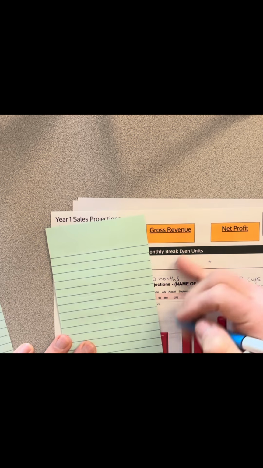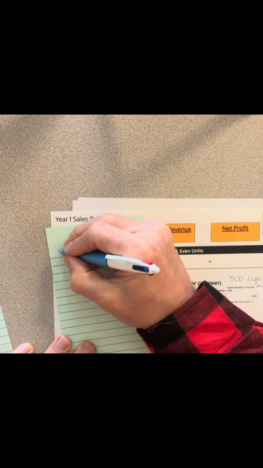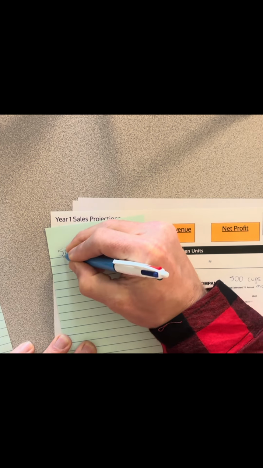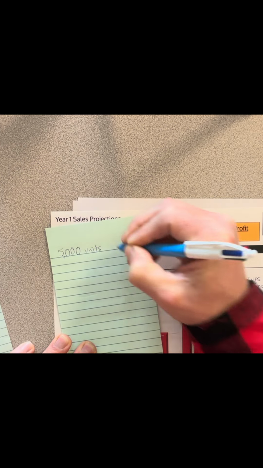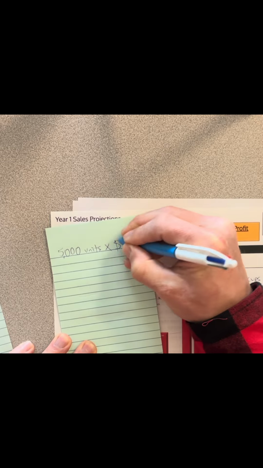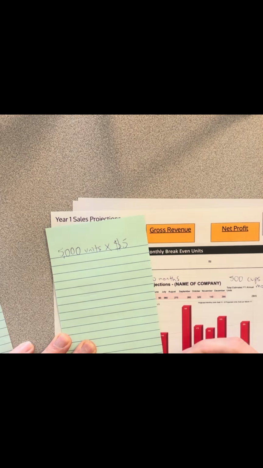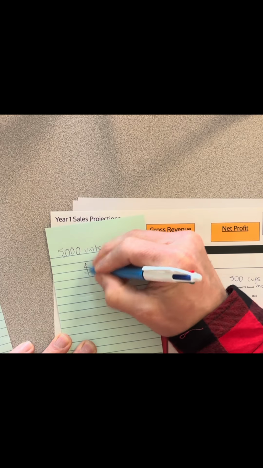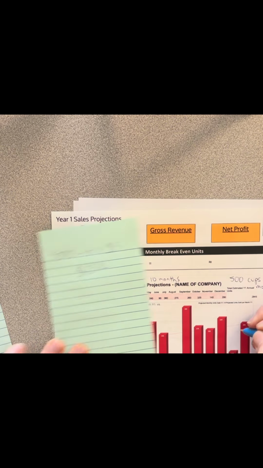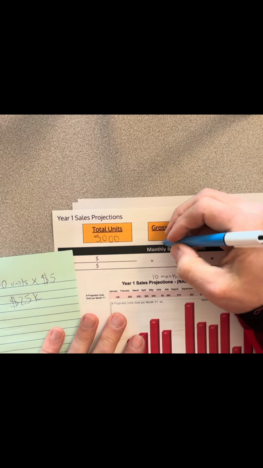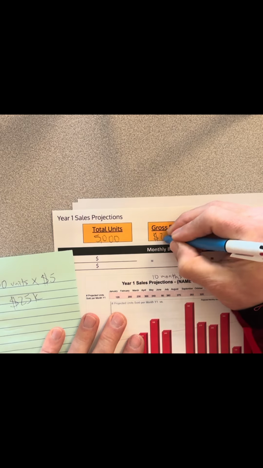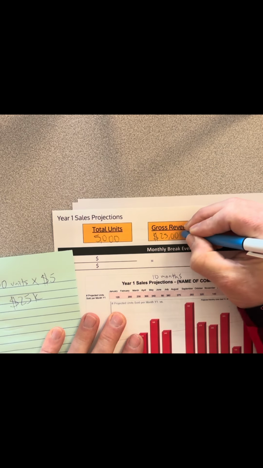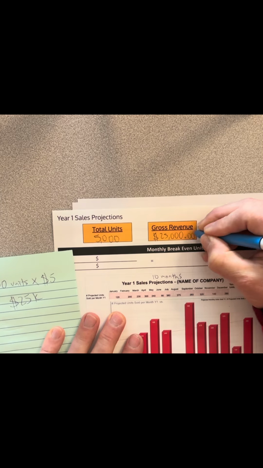For the gross revenue, if we know that we are moving 5,000 units and we are selling them at $5 per unit, that is going to leave us with 25K in revenue. Revenue is just the sales before any of our COGS come out or anything else here. So let's go $25,000. That's a lot of change there for a school store.